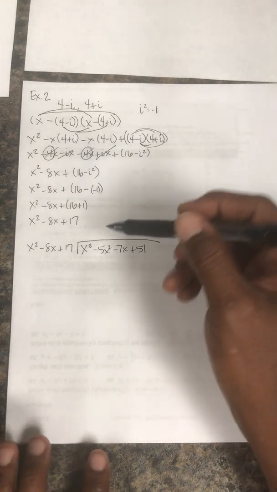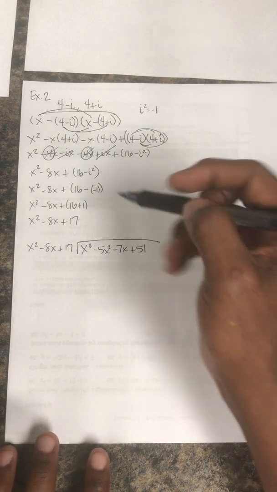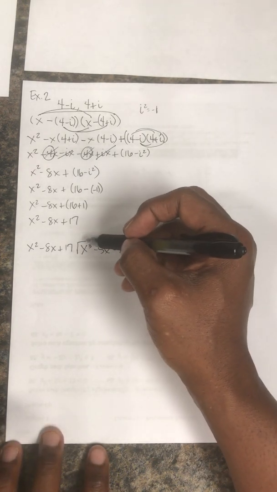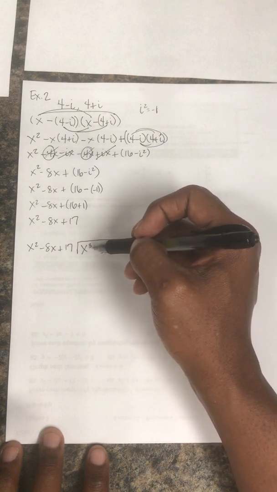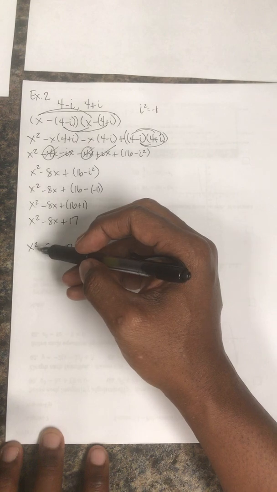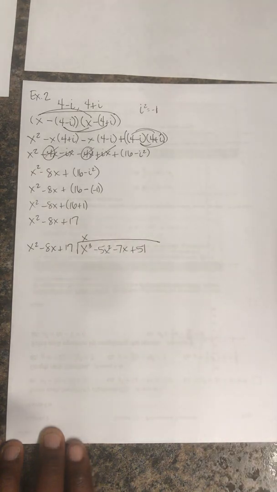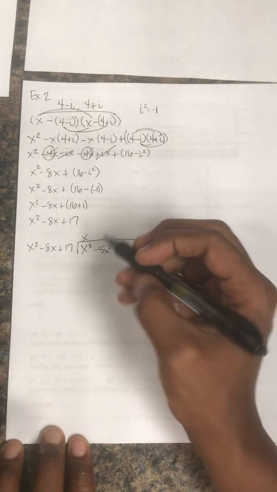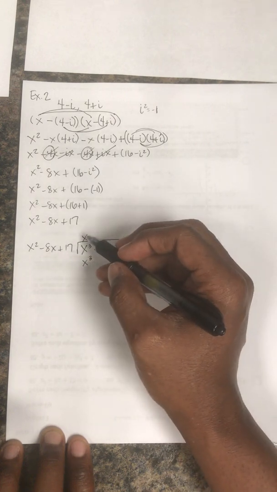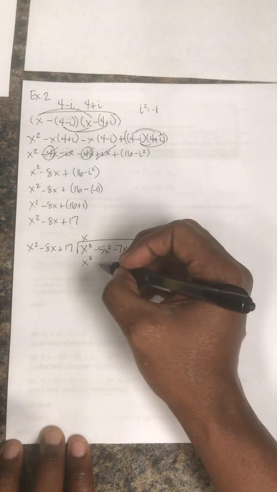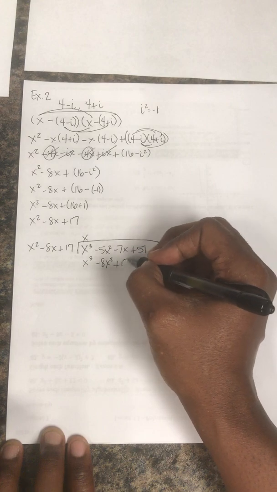Remember with long division, since this is a trinomial, we're only going to deal with the first 3 terms. We want to get rid of this x to the third. So what can I multiply x squared by to get x to the third? The only thing I can do that is x. Now we multiply x times every term: x squared times x is x to the third, x times negative 8x is negative 8x squared, and 17 times x is positive 17x.